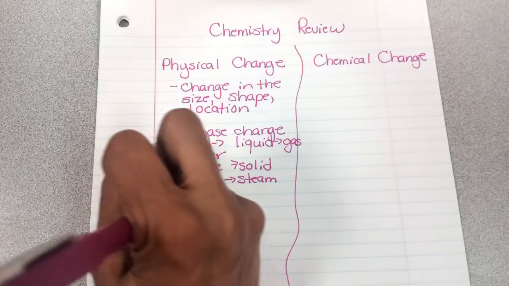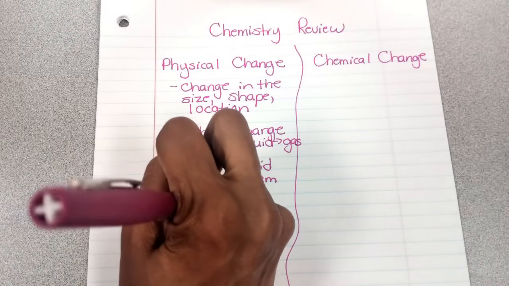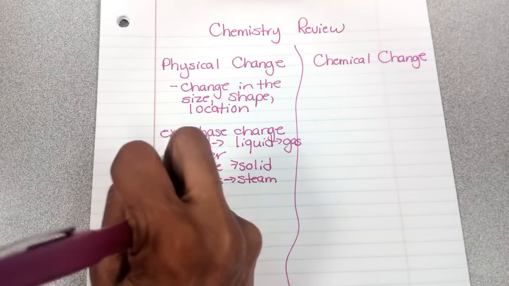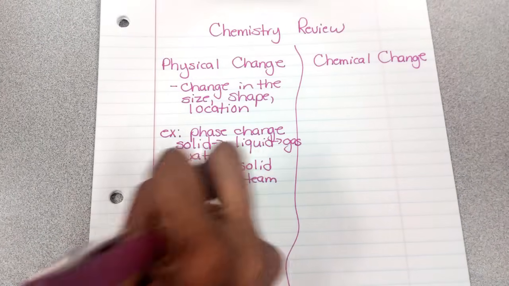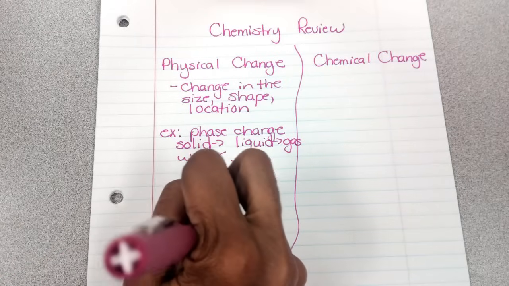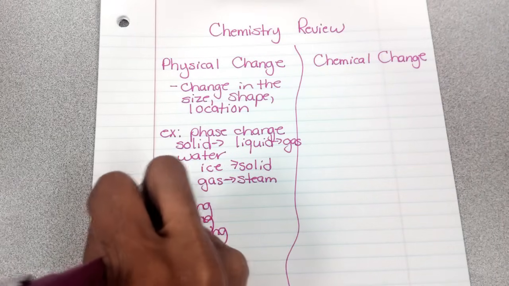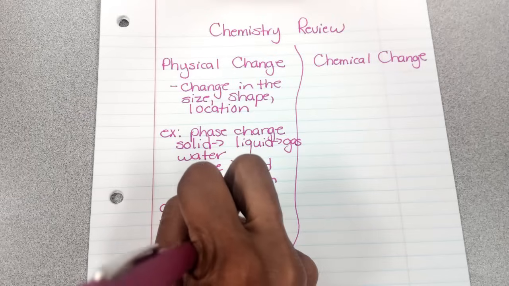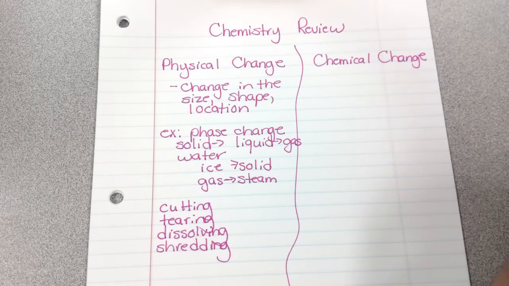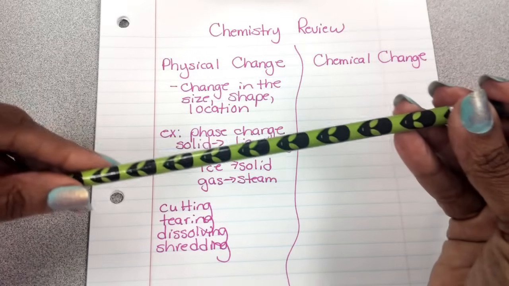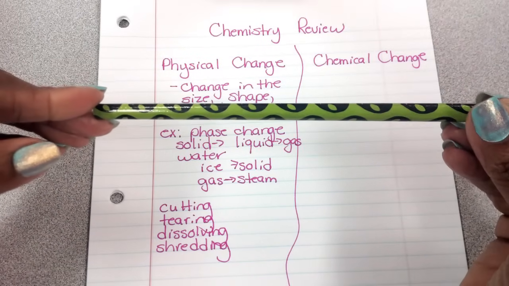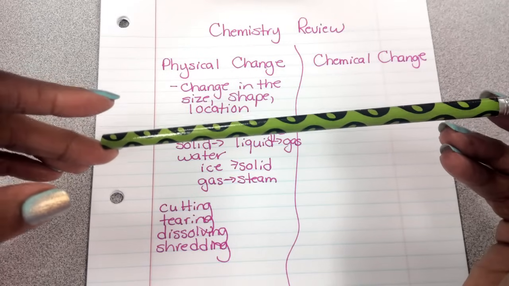Okay, some other examples of physical changes are cutting, tearing, dissolving, and shredding, just to name a few. So basically, if something has undergone a physical change, it is still the same object or same substance. It's just that you've changed the size, shape, or location. Okay? Another example is this pencil. If I break this pencil in half, it's still a pencil. I've just changed the size. I've made it smaller.